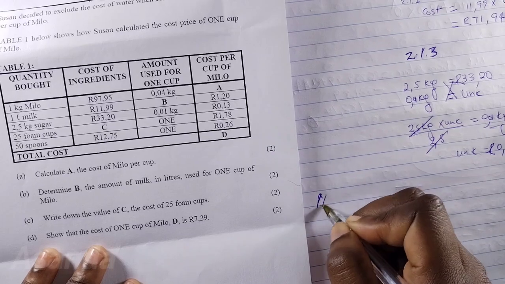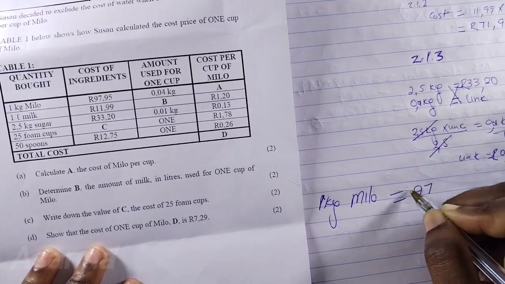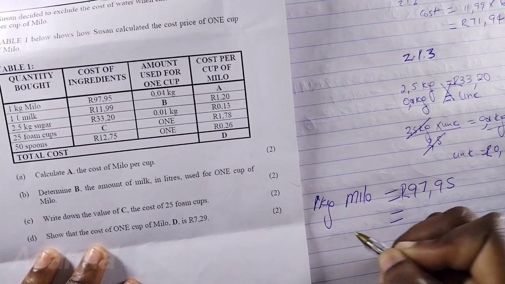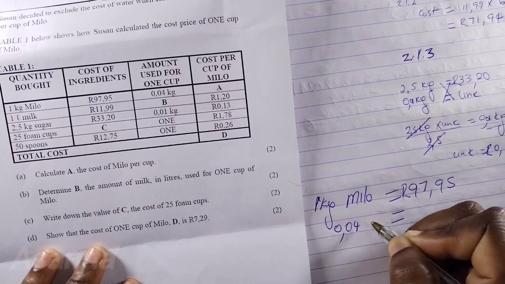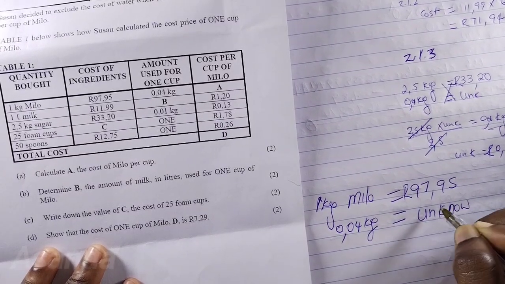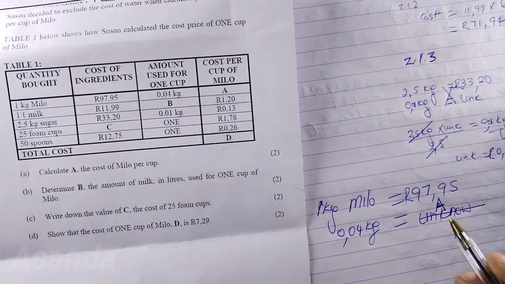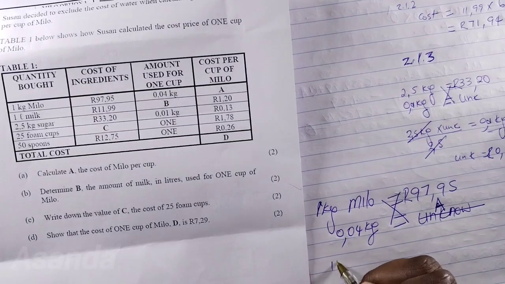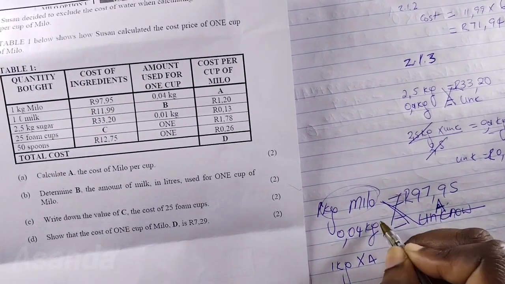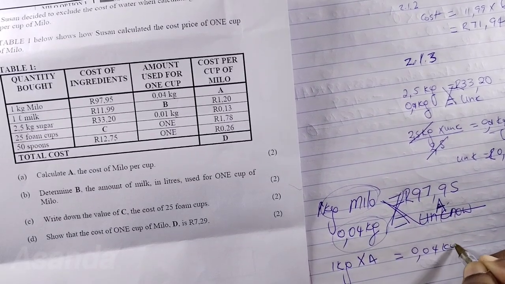Okay, so 1 kilogram of Milo is equal to 97 rands and 95 cents. We have used 0.04 kilograms of Milo, and we want to know how much it is. Or you can use A if you like instead of unknown. Let's use A this time around, because we know it's A. And then we say 1 kilogram, go down the line, times A. And then we say this one, go up the line, is equal to 0.04 kilograms.